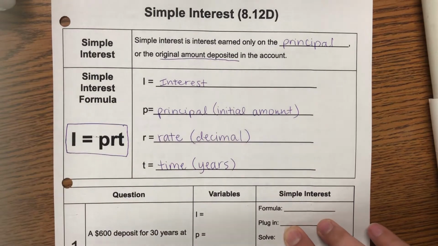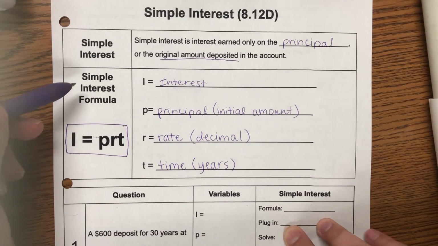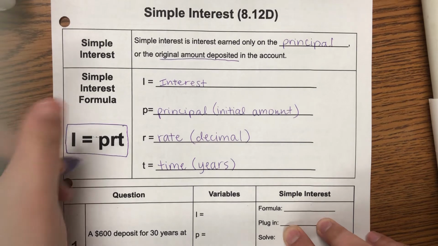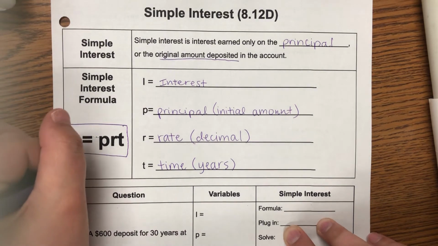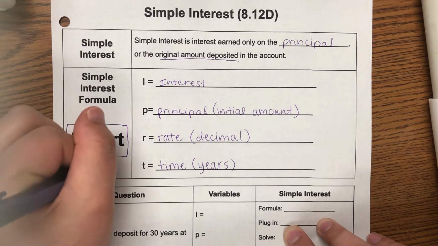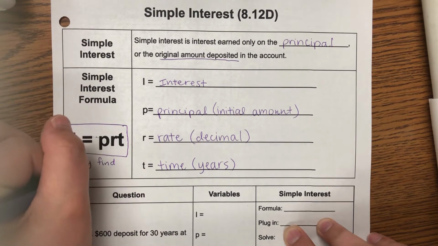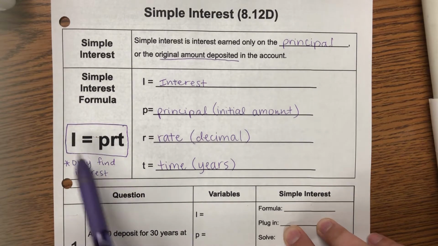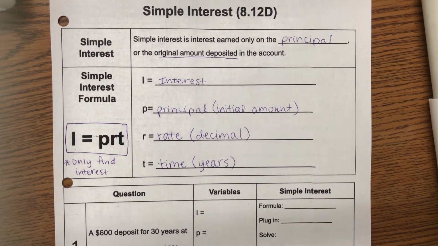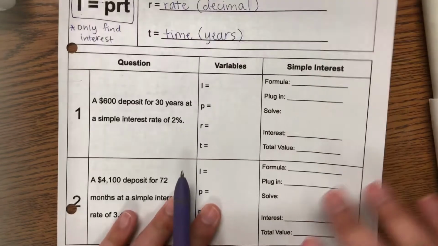Okay? Something important that you need to understand whenever you use this formula, you only find the interest. So if it asks you for a total amount, you have to take your interest and add it to your principal. Okay, and we'll do an example about that in a second. So number one, let's do a practice problem.